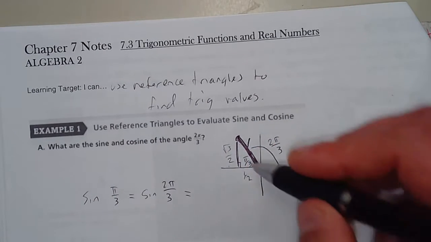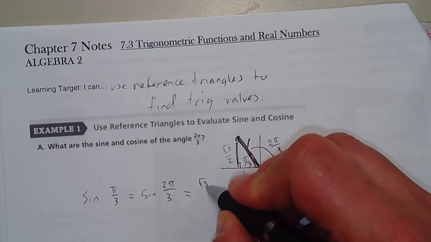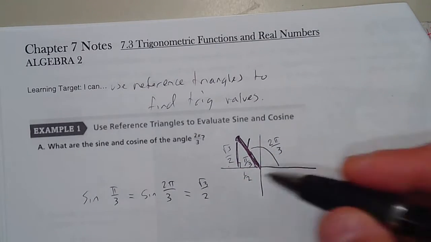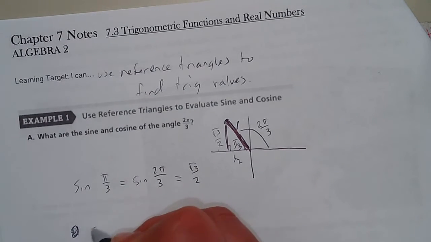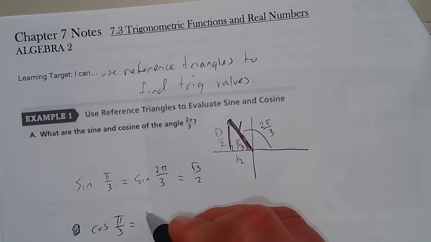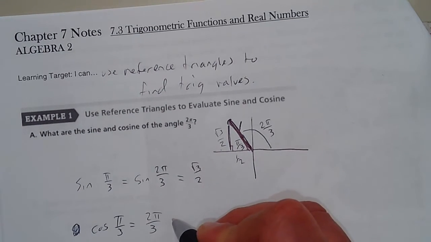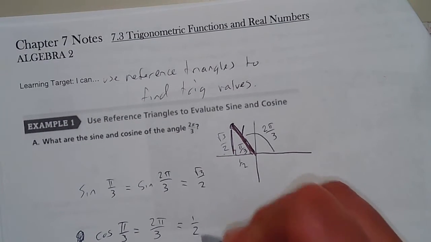So what is that going to be? Well, if we do sine of this angle, that's opposite over hypotenuse. That's root 3 over 2 over 1. So I don't need to put the over 1. There's that answer. And let's do cosine of pi over 3, which is going to be equivalent to cosine of 2 pi over 3. And cosine is 1/2 over 1, so 1/2.